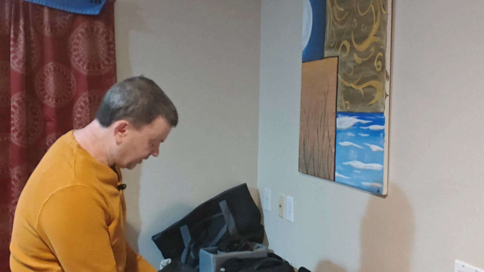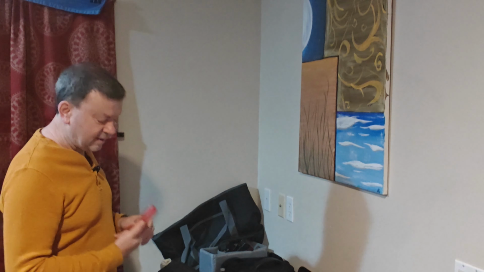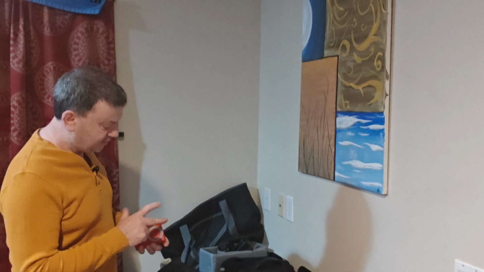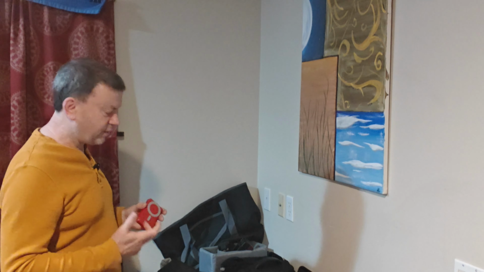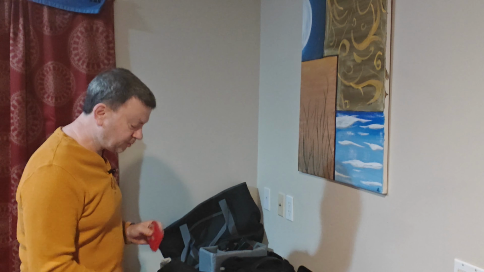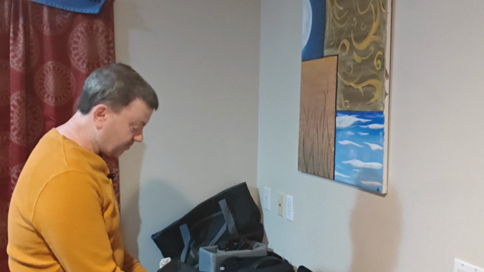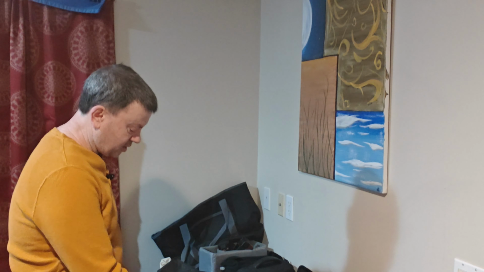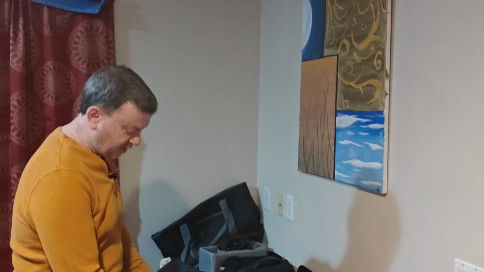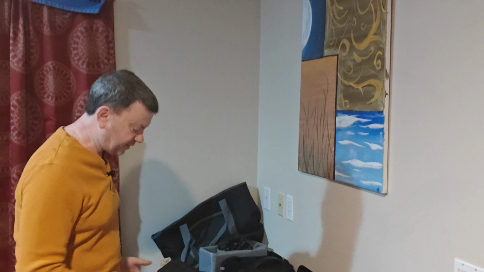I also tend to take a power pack. This power pack is lightweight and small, and it can magnetically attach to the back of my phone, so I don't have to worry about wires if I'm still using my phone. This will charge my phone 2 or 3 times, and amongst other devices I might have with me. And there's a lot of varieties of those out there. Find one that fits you.